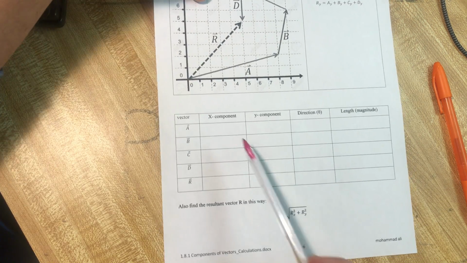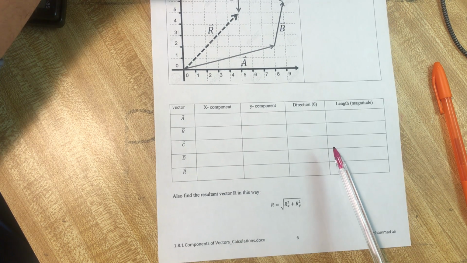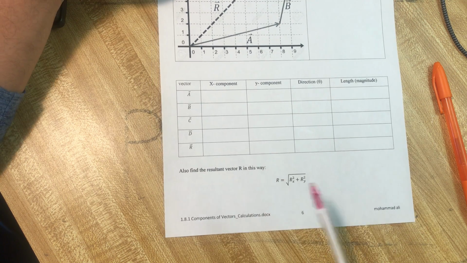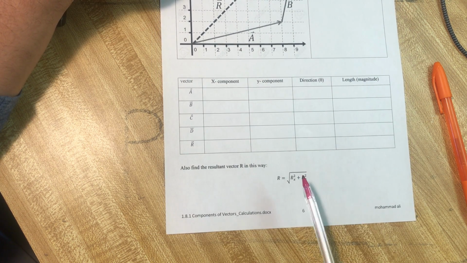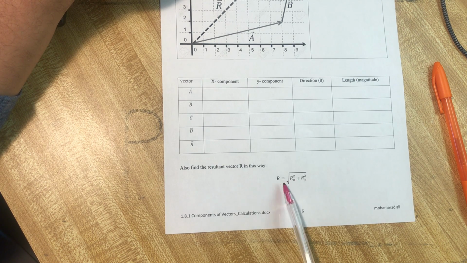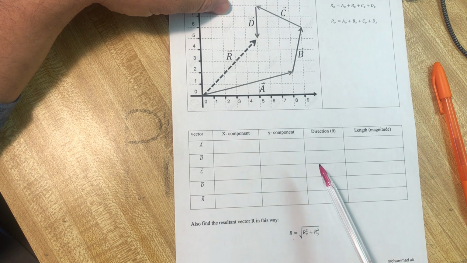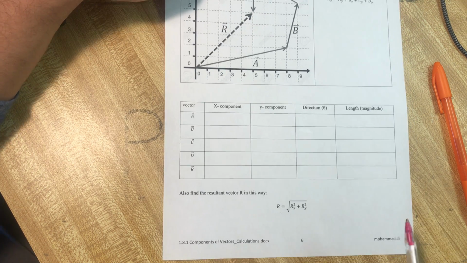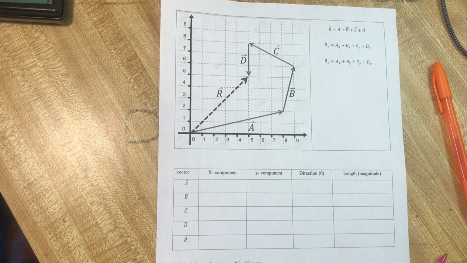You just need to fill this table, and after that you can use the Pythagorean theorem to find the length of R and the direction of R. Try that by yourself. It will be easy. Thank you.